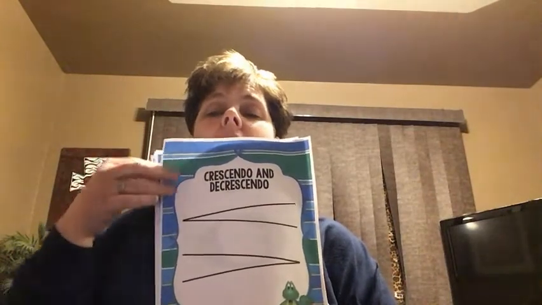Now these things here are called crescendos and decrescendos. If the mouth starts off small like this and gradually gets bigger, then we are making a crescendo. So we're starting soft, and we're gradually getting louder. And then if you see the mouth is big like this, loud, you're going to gradually get softer. So that's crescendo and decrescendo.